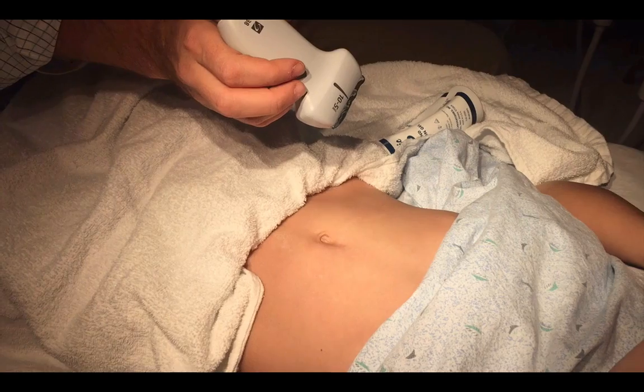Hey, before you go all Rambo and start pushing on that right lower quadrant that's already hurting in your patient, please be nice to them. Use some warm gel and give them some pain control with some IV morphine or some intranasal fentanyl. Okay, back to the scan.